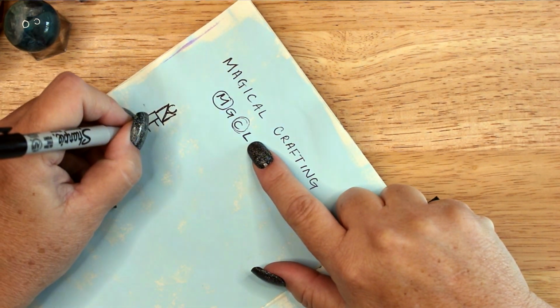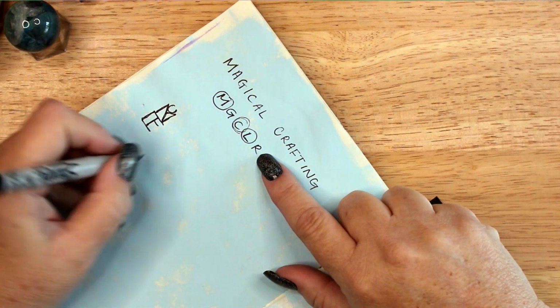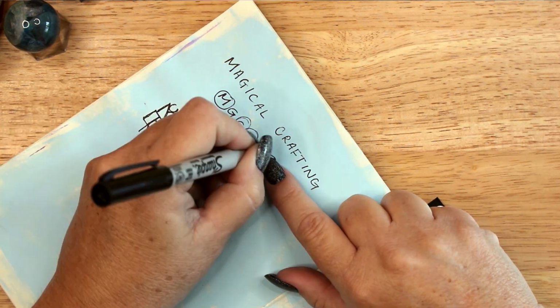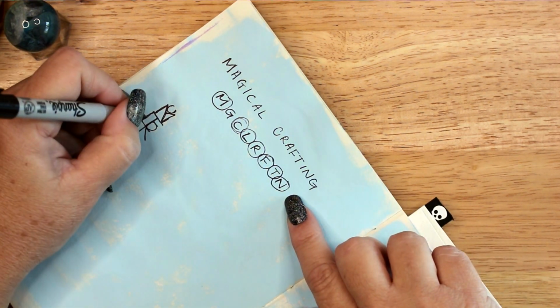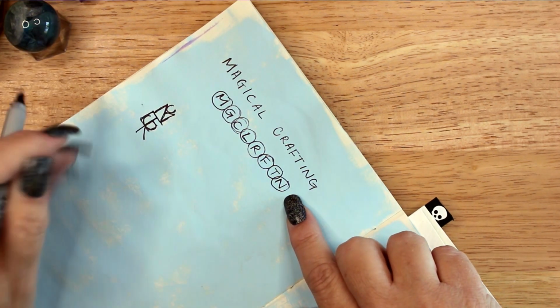Next comes the letter L, which I place to the left of the T, and then I add the letter R. The final addition is the letter G, which is similar to the C, so I place it sideways as well to echo the other half-circle shape.